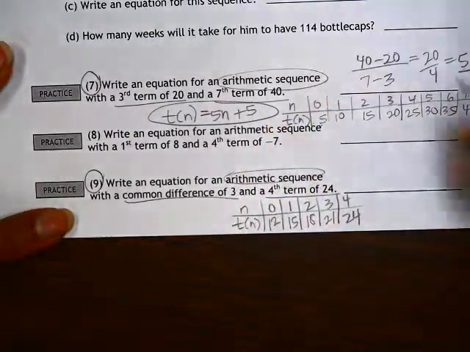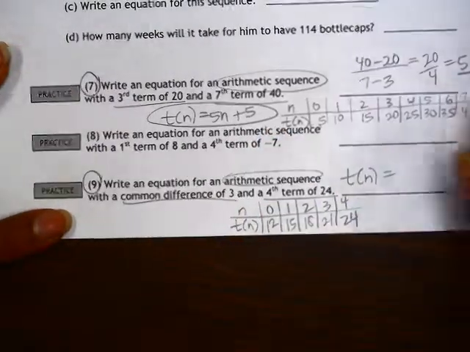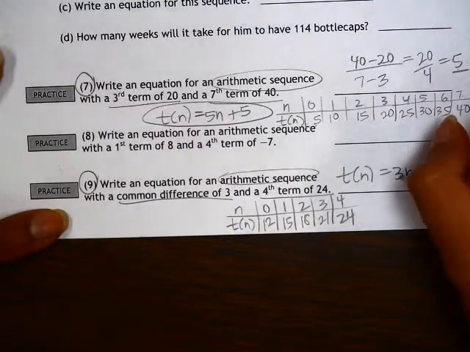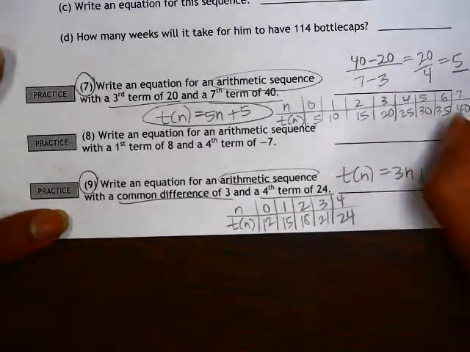We already know our common difference is 3, so our equation is t of n equals 3n, 3 being the common difference, plus an initial value of 12.